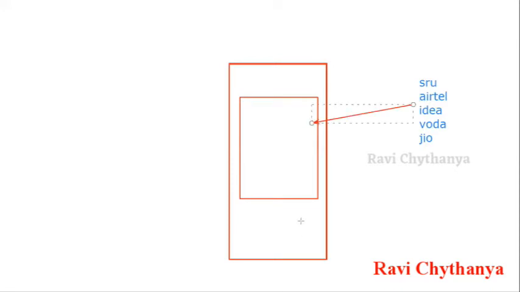When I click on here or any other place on my whole screen, it is going to change one after the other. The image switcher is going to change the image of the image view. First it is going to have SRU, and later the Airtel logo, and then the Idea logo, and Vodafone logo, and Jio logo, and so on.